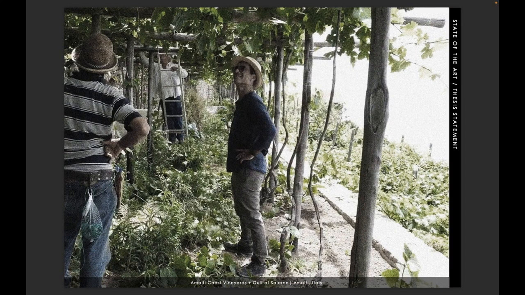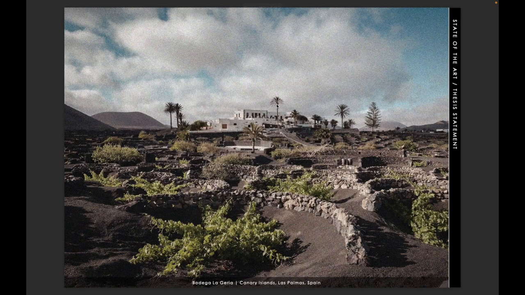That one is also the grapes using one structure and starting to grow up over the ground. This one is another sample, where we have the winery and then the landscaping.